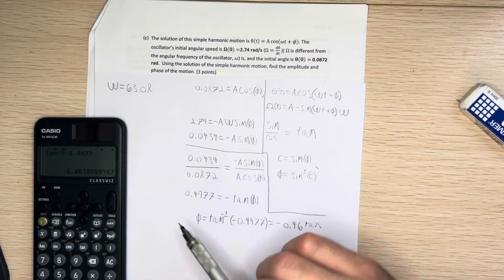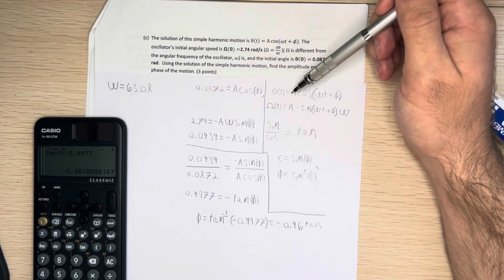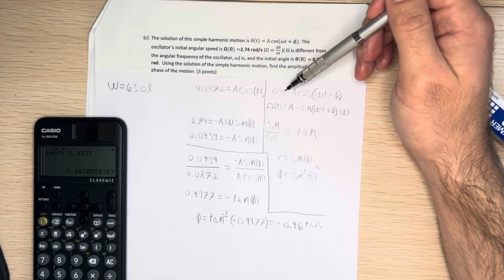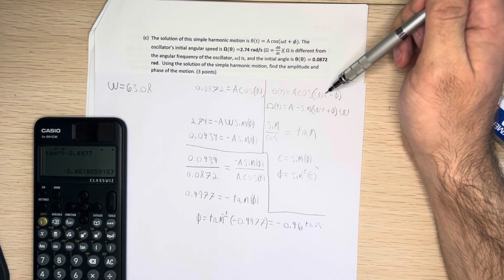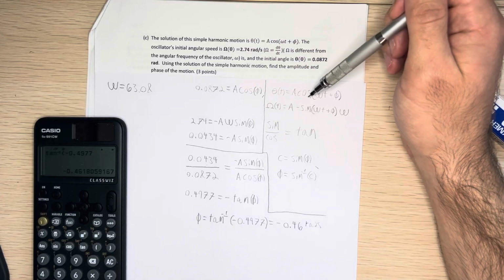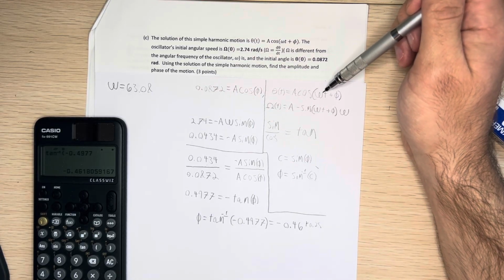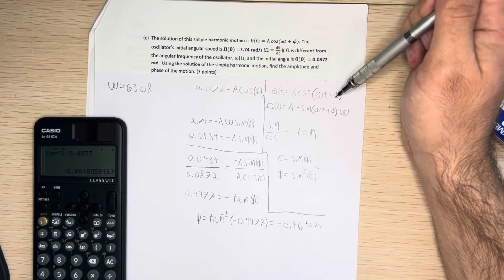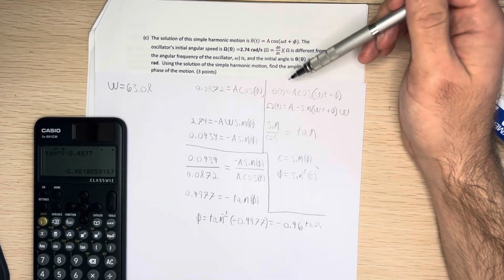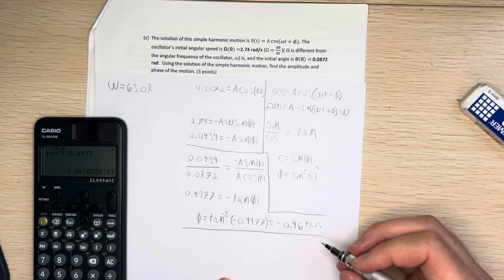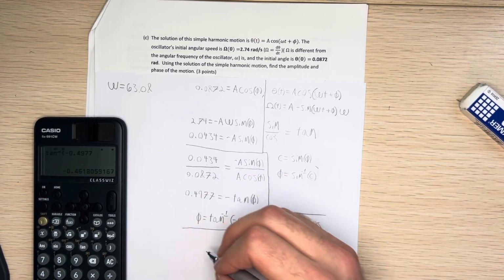So now we have phi. And if you'll notice, going back to this original equation here, we know what theta is at 0, right? So we know the answer to this equation. We know this is 0. This cancels this out, so we don't need to worry about that. We know what phi is now. That leaves one variable, so we can very simply find the amplitude simply by plugging everything in.